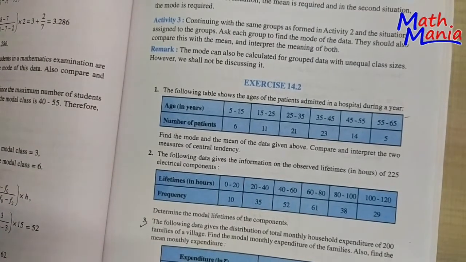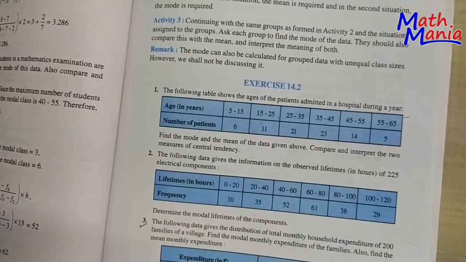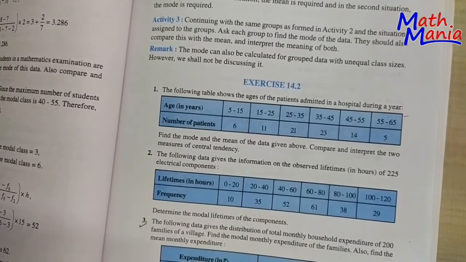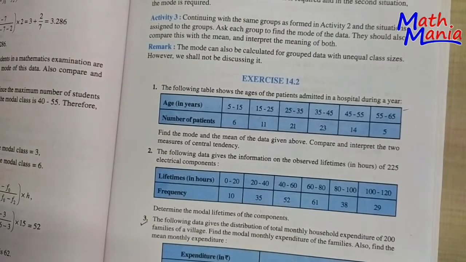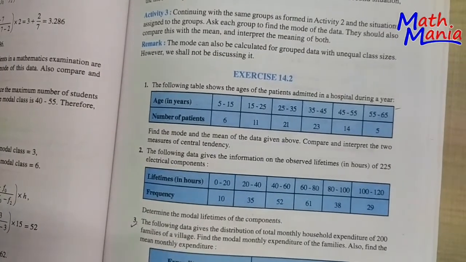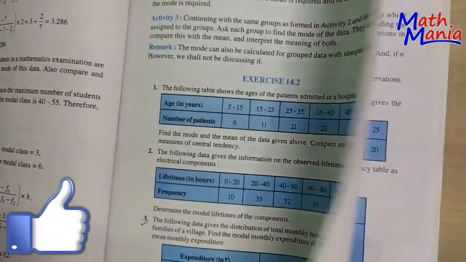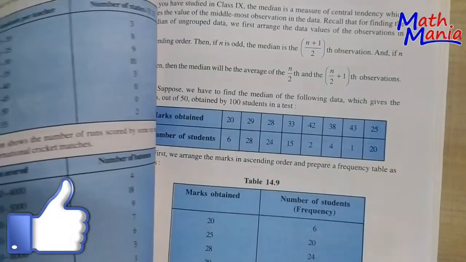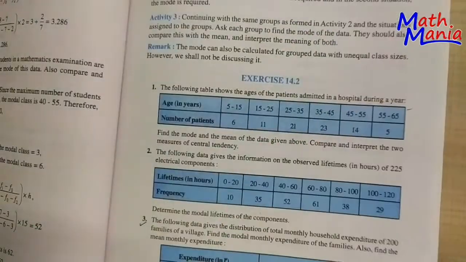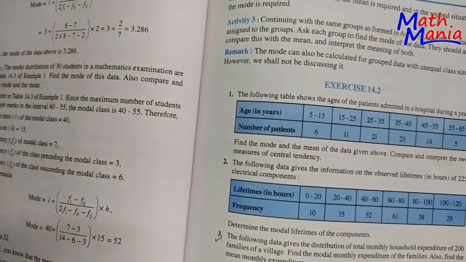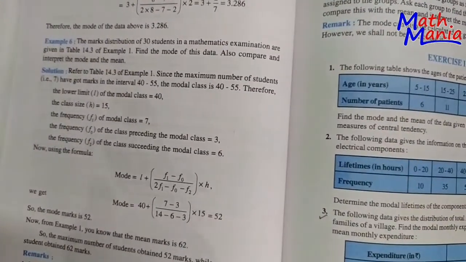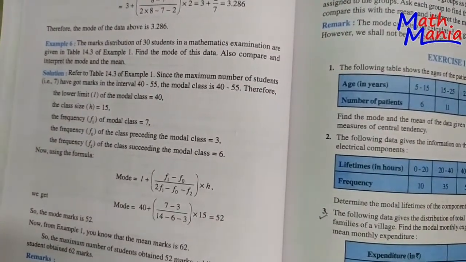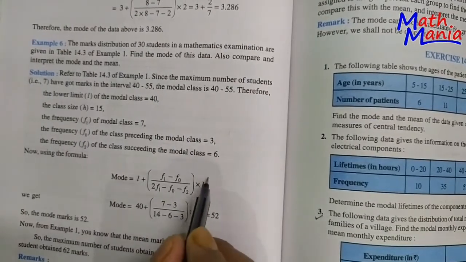Dear friends, today we are going to discuss the chapter statistics. In this we are going to study exercise 14.2. Dear friends, as we have discussed the formula of median and mode, we have completed chapter 14.1 in which we have discussed the formula of mean also. So before starting this, we have to study the formula of mode.